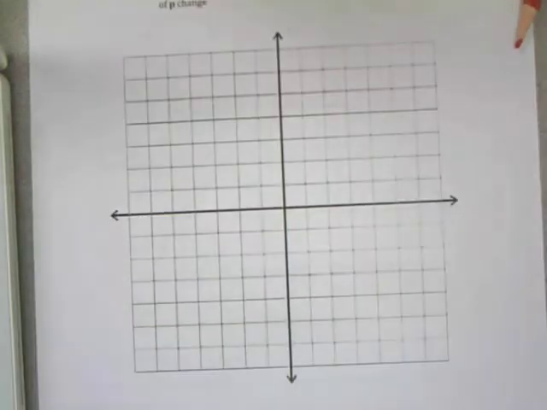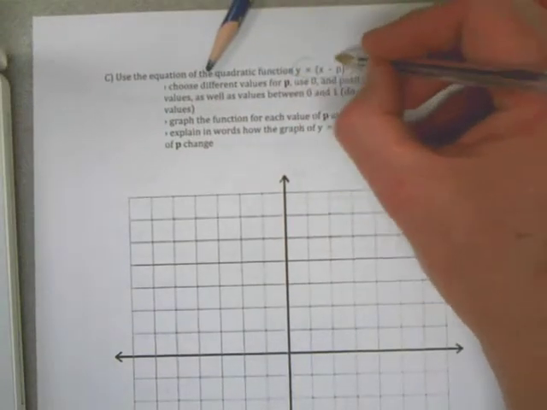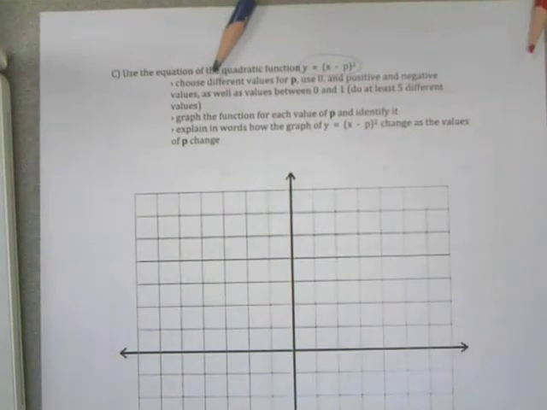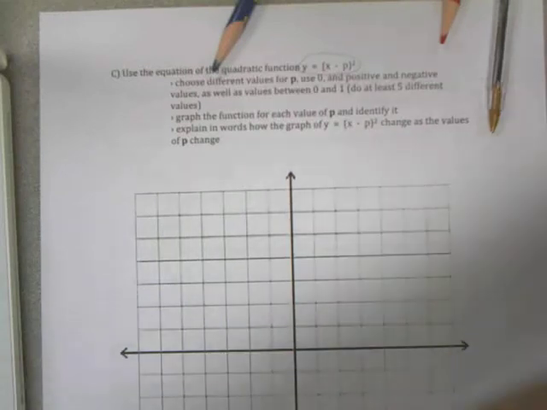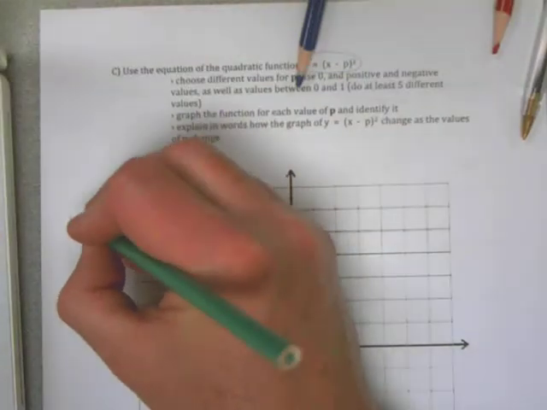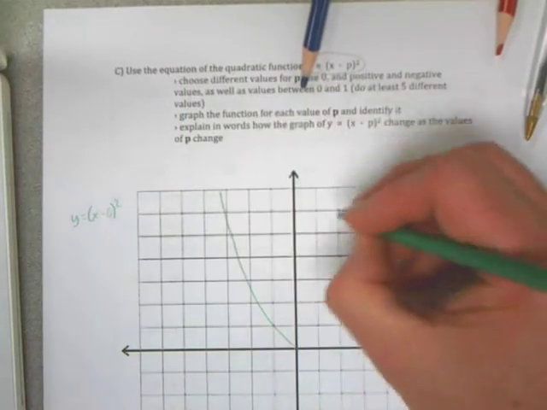Now we're going to look at the last one. Once again, we're now looking at a different quadratic function equation. y is equal to (x minus p) in brackets, squared. So once again, I've already done it ahead of time, so I'm going to show you how it works. The first one is going to be y is equal to (x minus 0) squared, and that's going to start off here and head up.